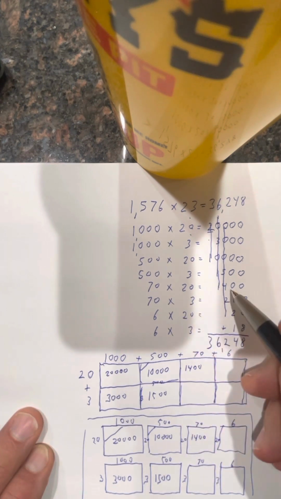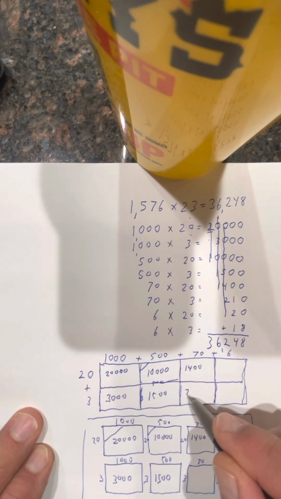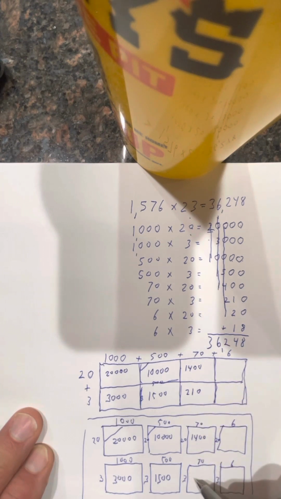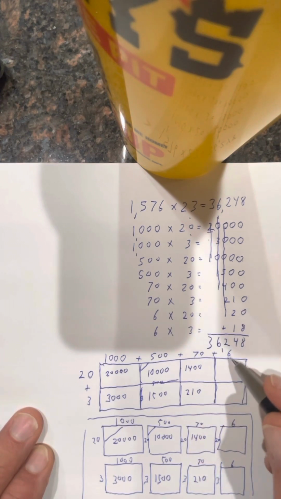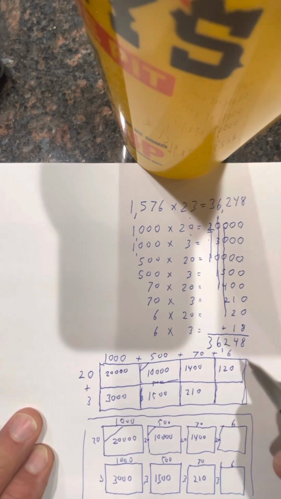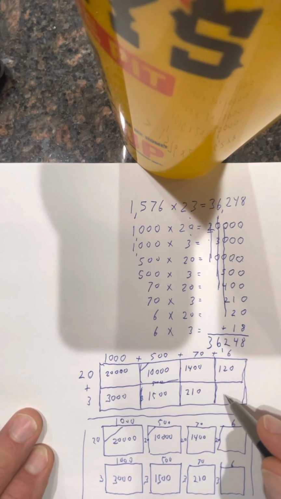Same thing she did here. This is 70 times 3. That's 21 and 1 0. That one right there. Same thing she did right here. Getting to the final step, 6 times 20 is 12 and 1 0. Right here. And 18 down here, 6 times 3.